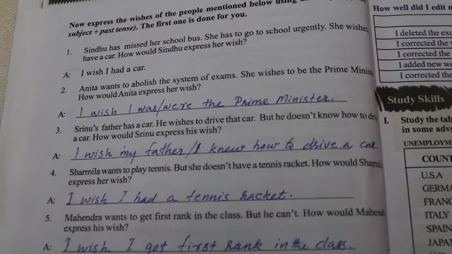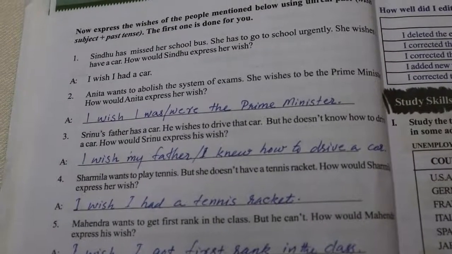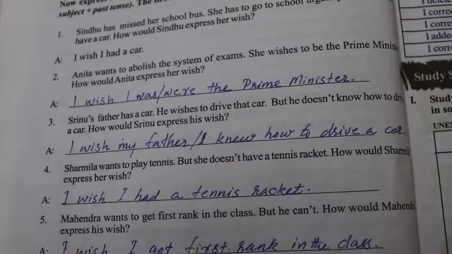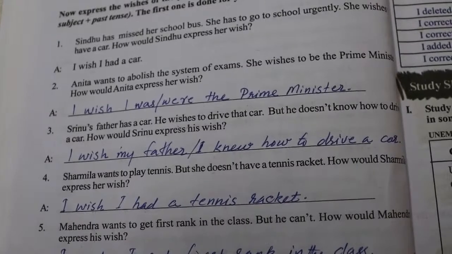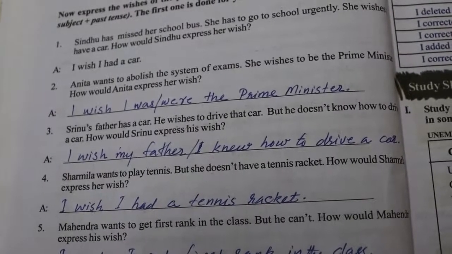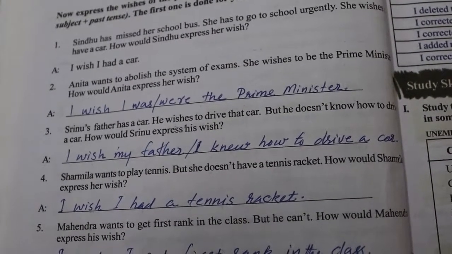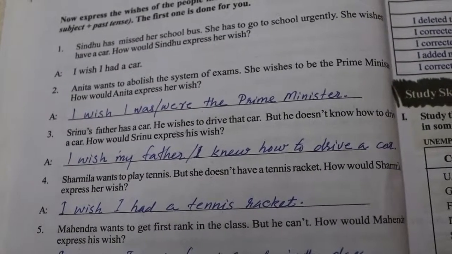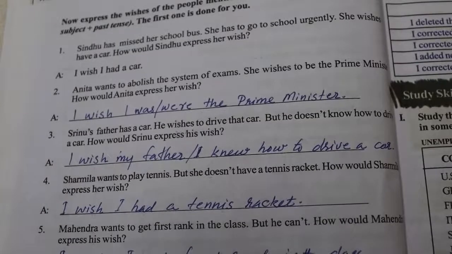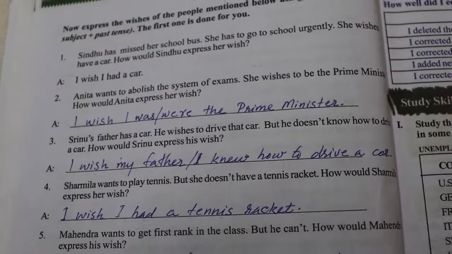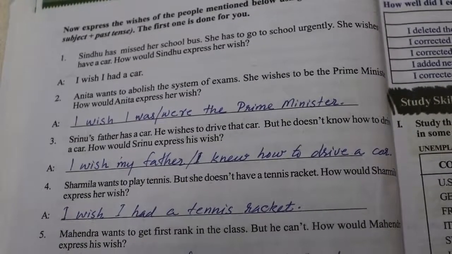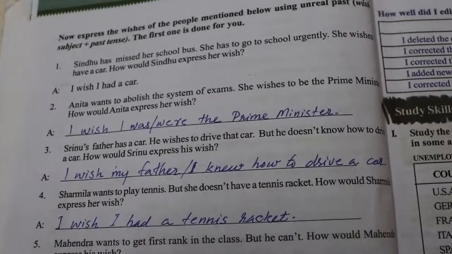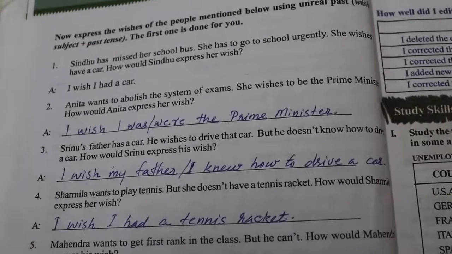Okay, then the next one, Srinu's father has a car. He wishes to drive the car, but he doesn't know how to drive the car. How would Srinu express his wish? So the answer is, I wish my father knew how to drive a car.